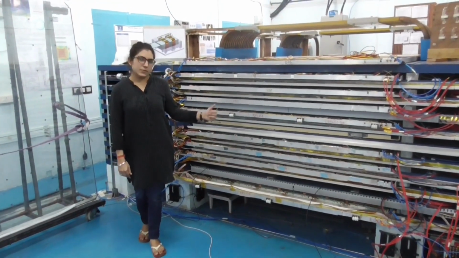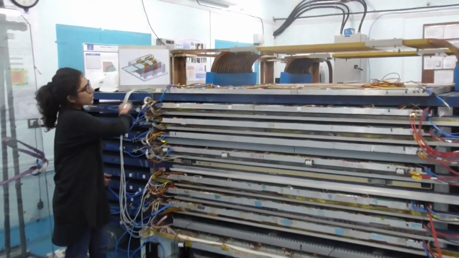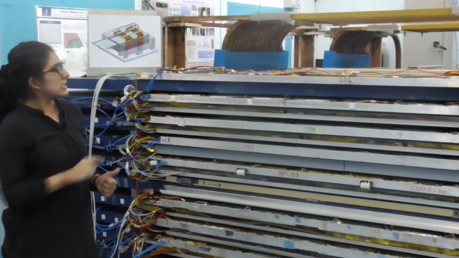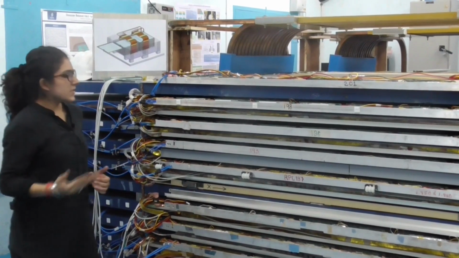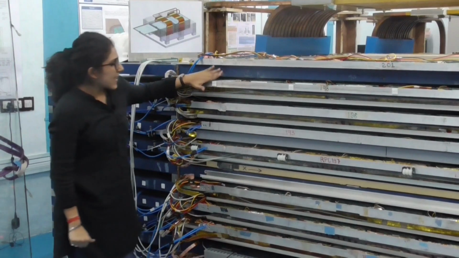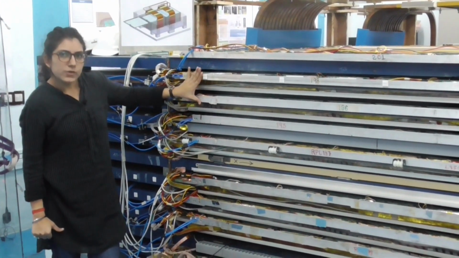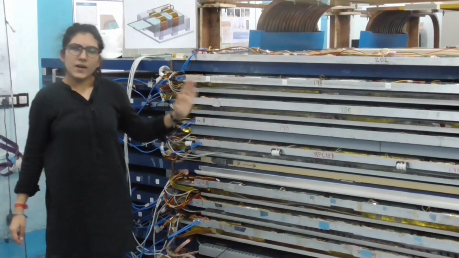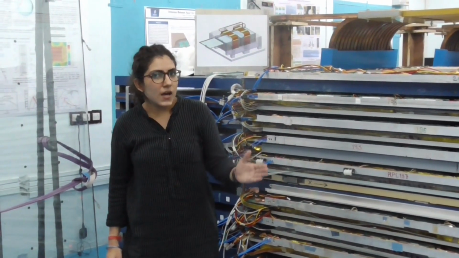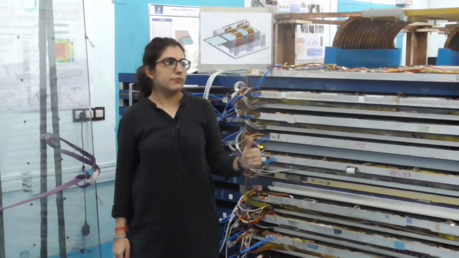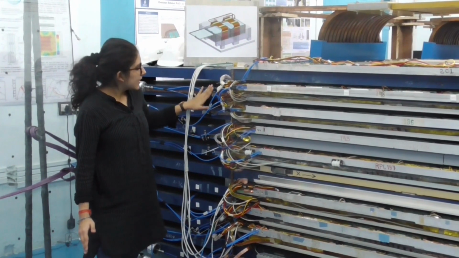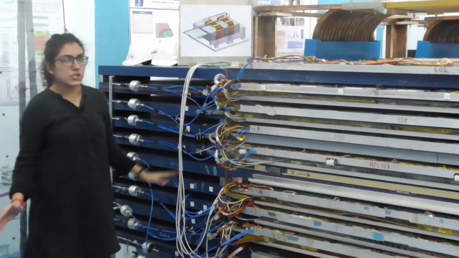We have already seen the components of the electromagnet. So, through these copper coils, we flow a current of 900 amperes in this direction, which will generate a magnetic field in this direction. Thus, these iron plates will get magnetized to a field of 1 Tesla. 1 Tesla is such a high magnetic field. It is almost 20,000 times bigger than the Earth's magnetic field. But it is mostly contained inside these iron plates, and outside it is much less.